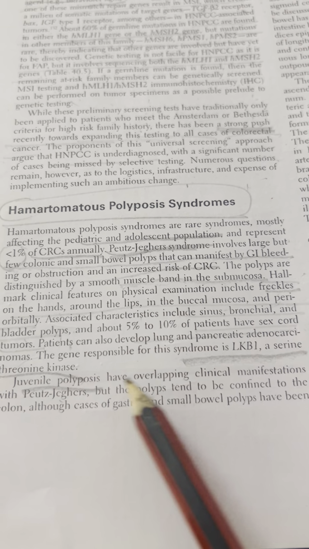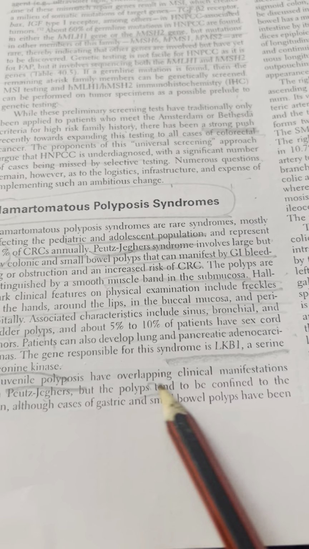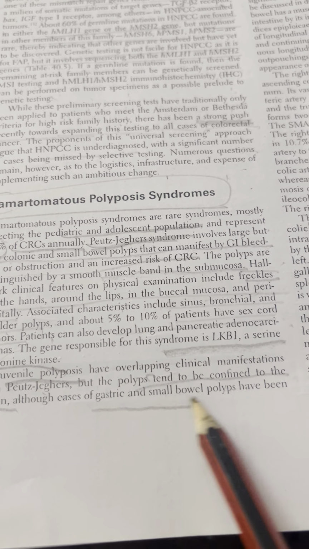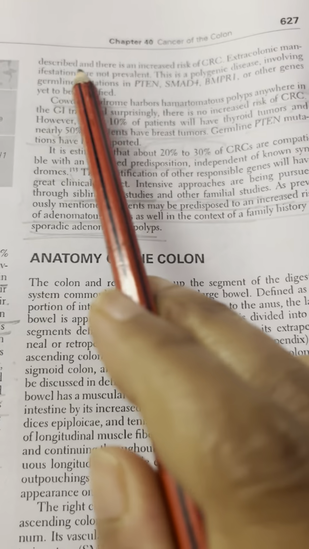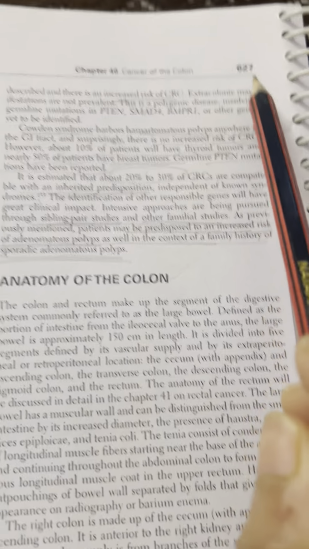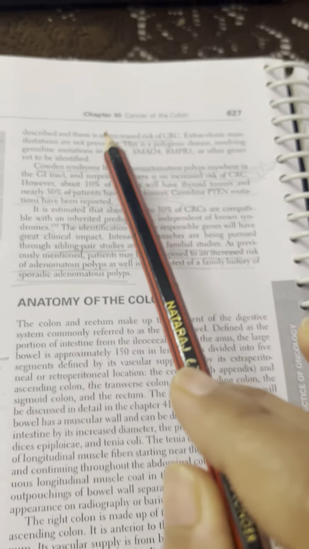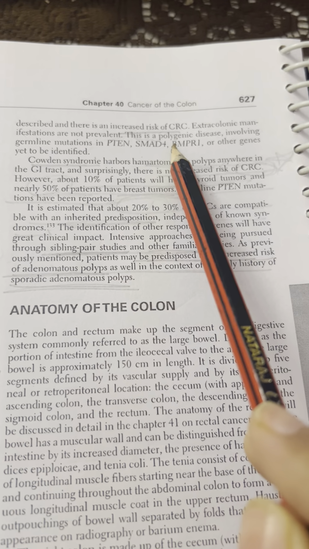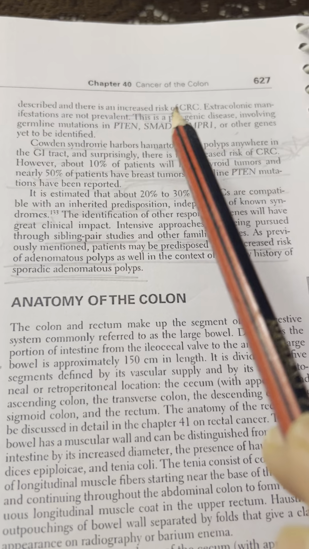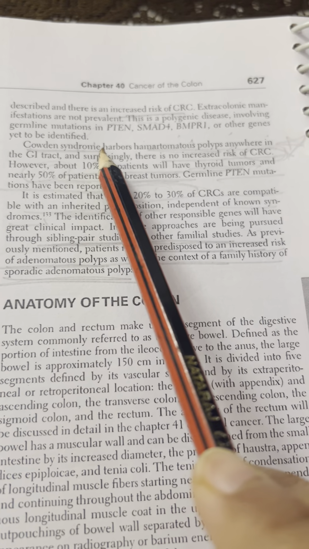Juvenile polyposis has overlapping clinical manifestations with Peutz-Jeghers, but polyps tend to be confined to the colon. In cases where gastric and small bowel polyps are described, there is an increased risk of colorectal cancer. Extracolonic manifestations are not prevalent in juvenile polyposis, and this is a polygenic disease involving germline mutations of PTEN, SMAD4, BMPR1A or other genes yet to be identified.